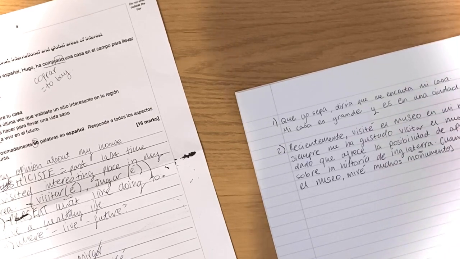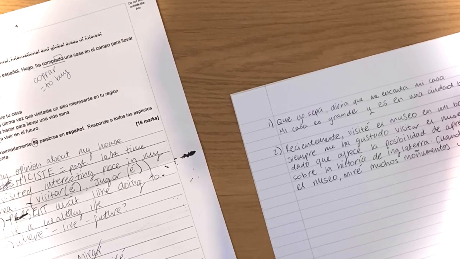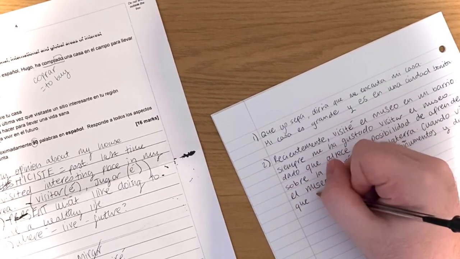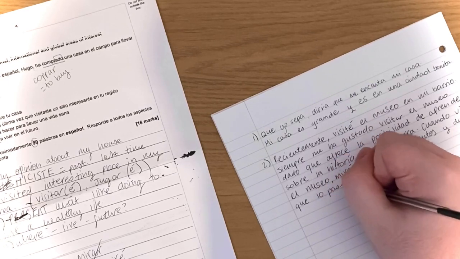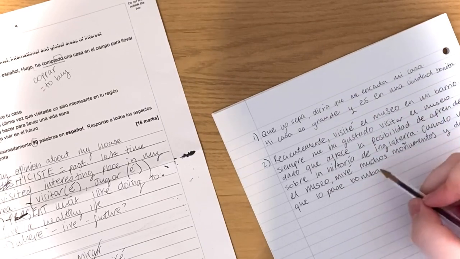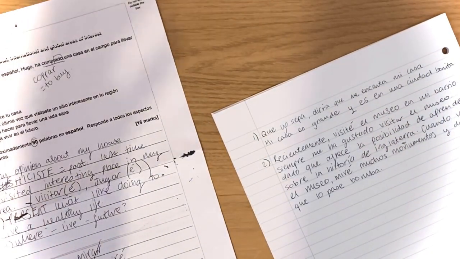Miré muchos monumentos. Y diría que, I'm going to say lo pasé bomba. So, lo pasé bomba is like an idiomatic expression to say I had a great time.